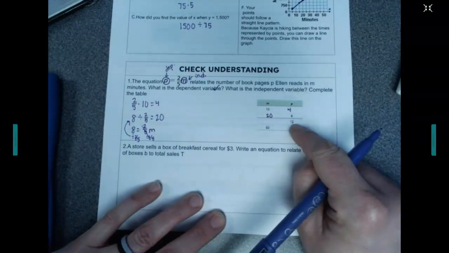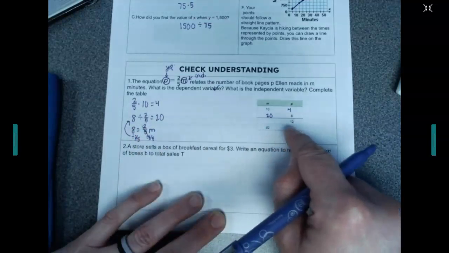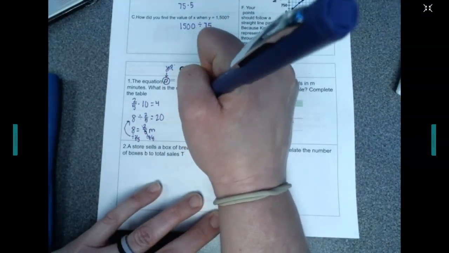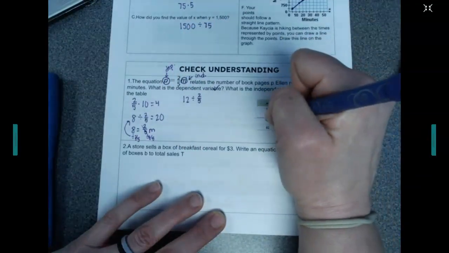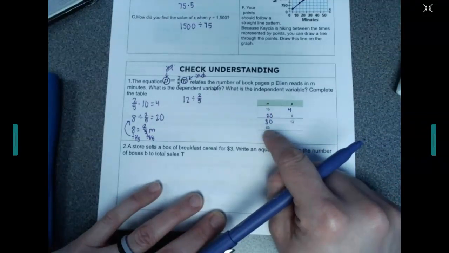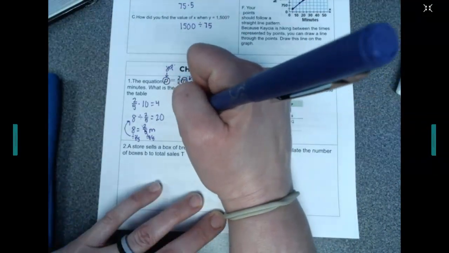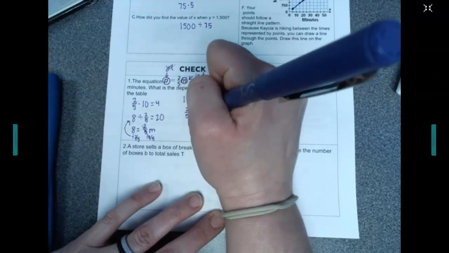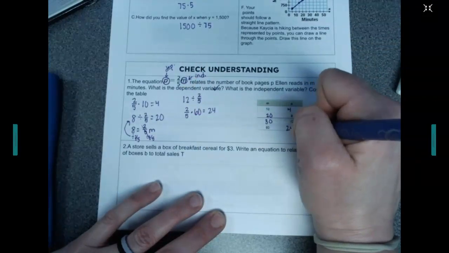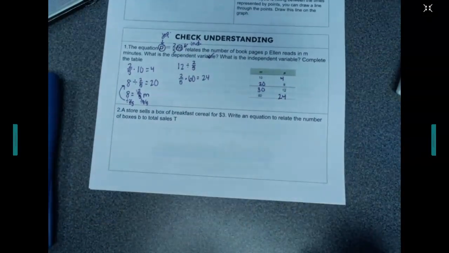Our next one is 12. Instead of 8 divided by 2/5, we're going to take 12 divided by 2/5. And that gives us 30. Now we're getting back over here and we have an M on this side, so we get to put 60 in for M. So 2/5 times 60, and that gives us 24. Which leads us down to 2.